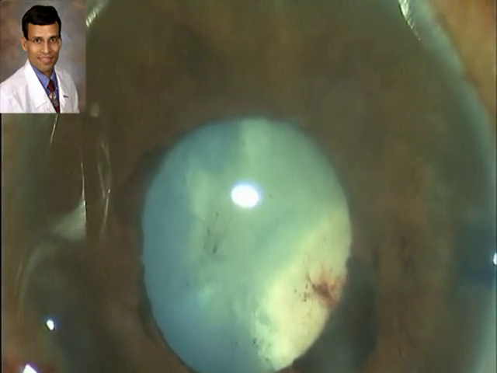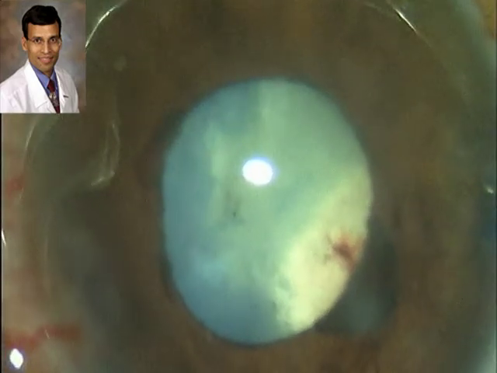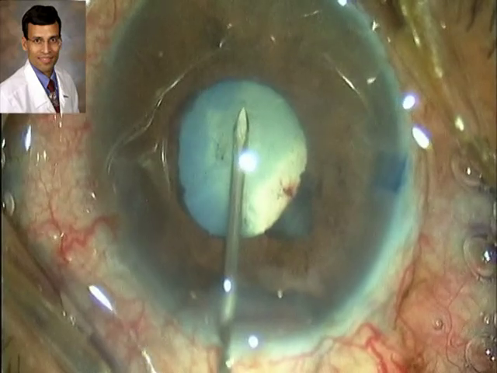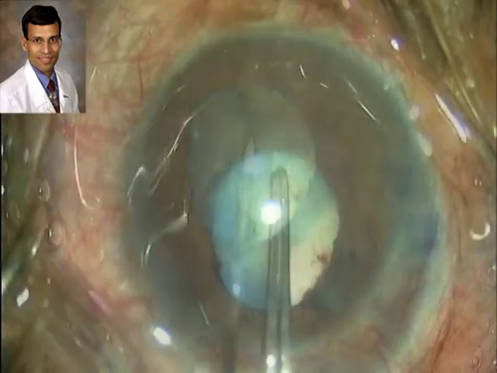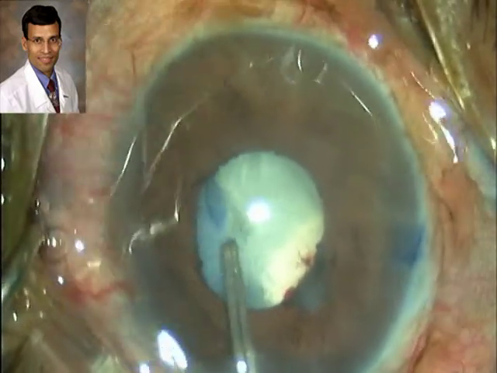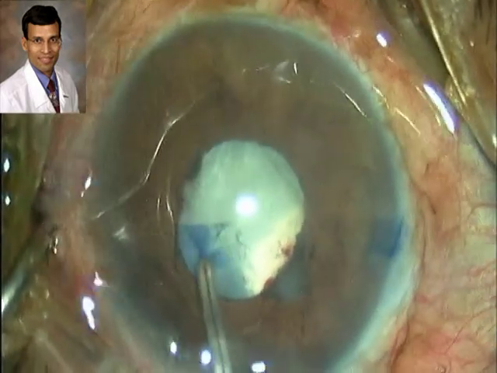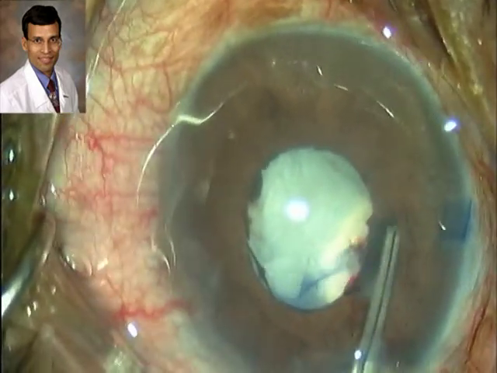However, in these traumatic cases, in some selected cases, it can give very good results and give a fairly adequately sized pupil. Once we have an adequate sized pupil, we perform capsulorhexis, which again has to be very careful because the capsule may be fibrotic and adherent to the iris.